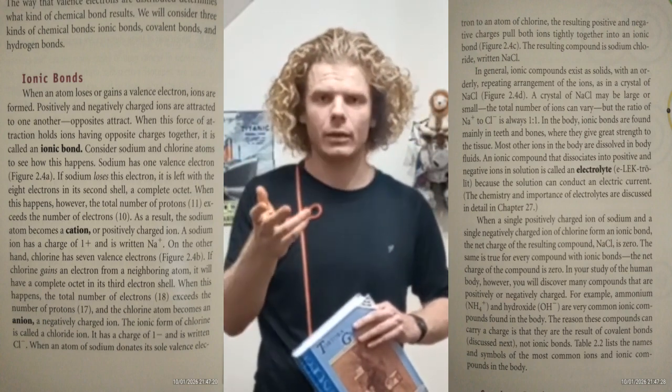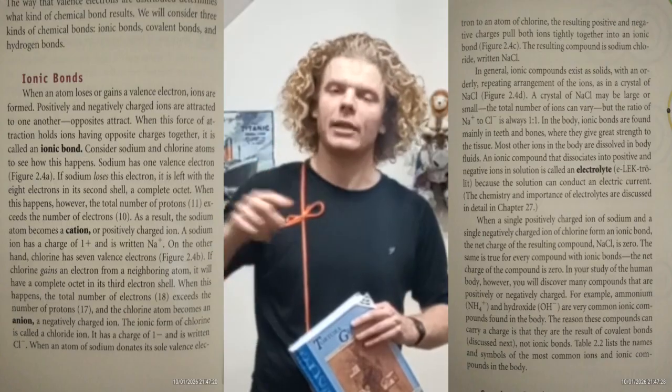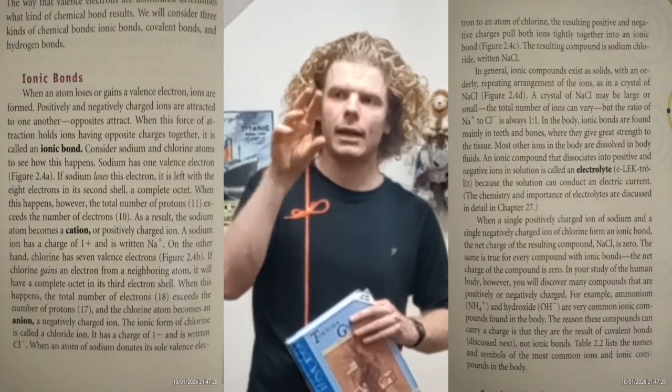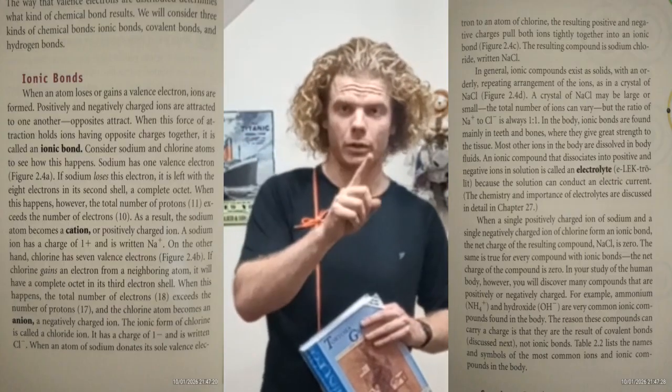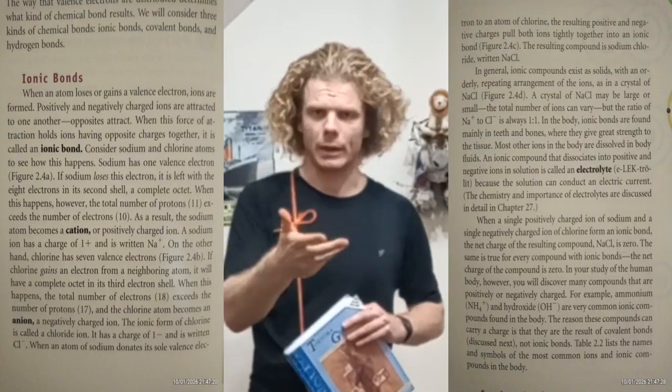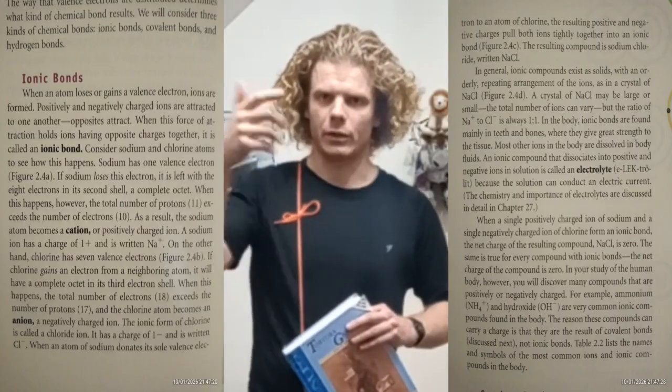And it is now a cation because it has too many protons. It still has these 11 protons, but only 10 electrons. No, it has one too many protons. It now has a charge of +1, because protons are +1 and electrons -1.